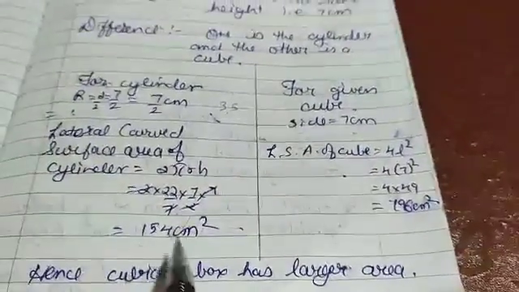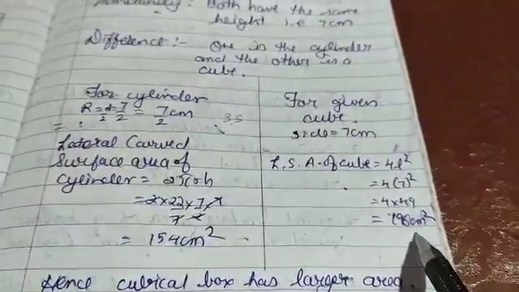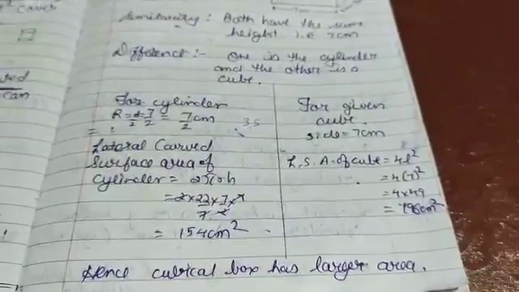So we can find from both that the lateral surface area of the cube is larger than the lateral surface area of the cylinder.